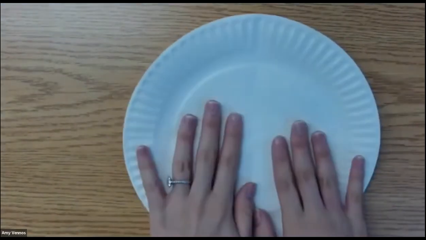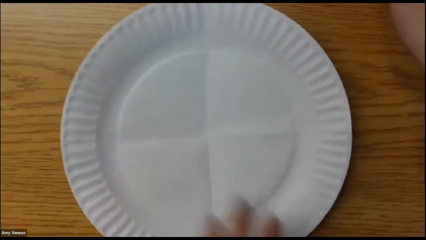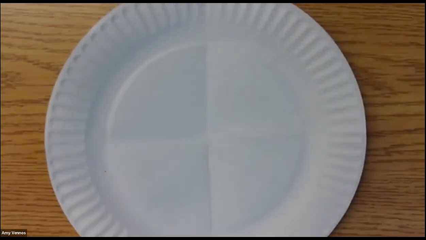Your paper looks like this. Let me zoom in a little bit more. There we go. What we have just done is made a unit circle where the axes represent these 2 folds that we made.